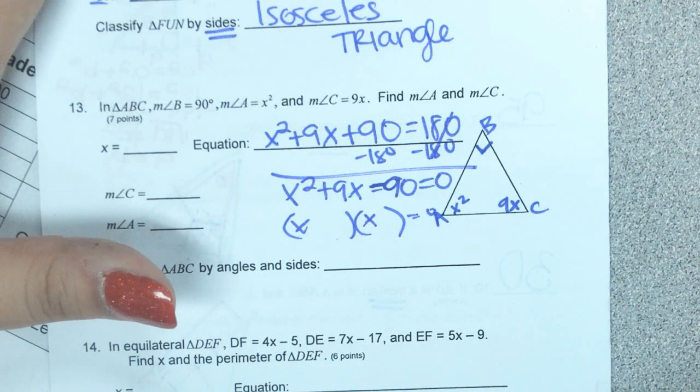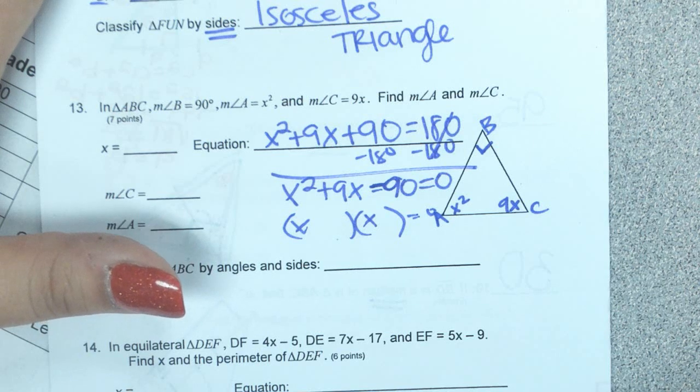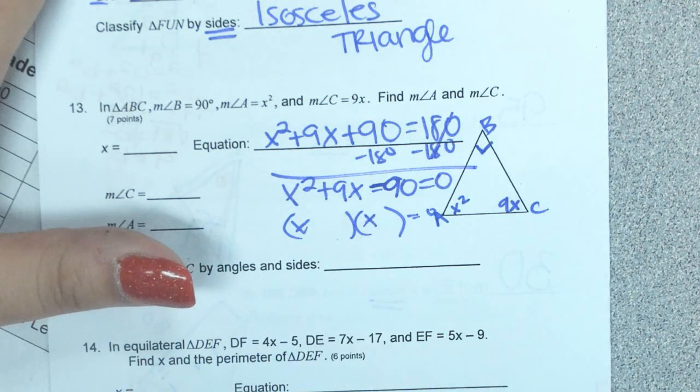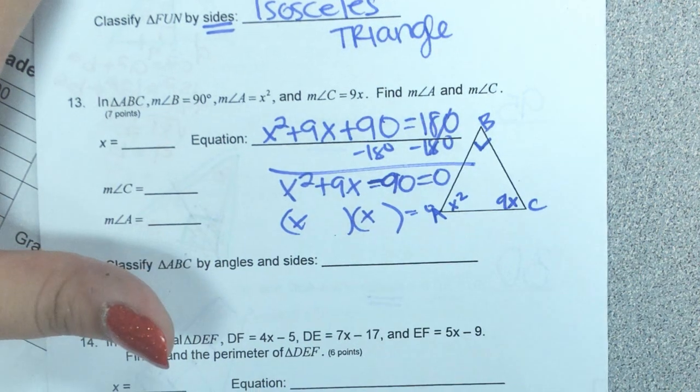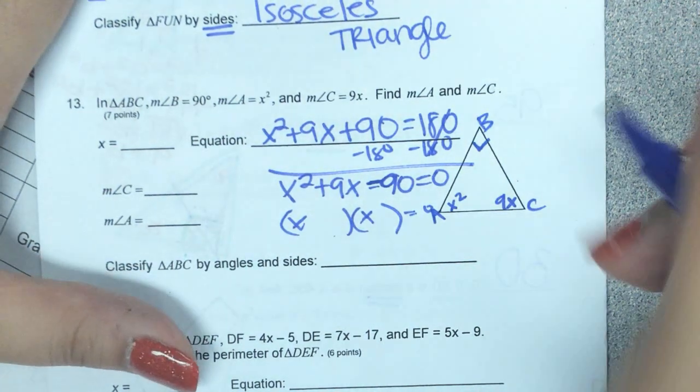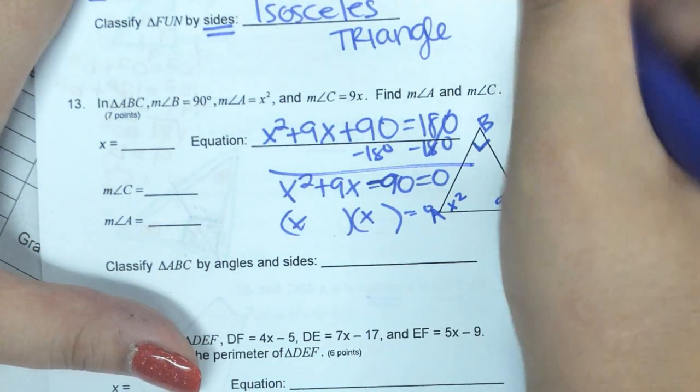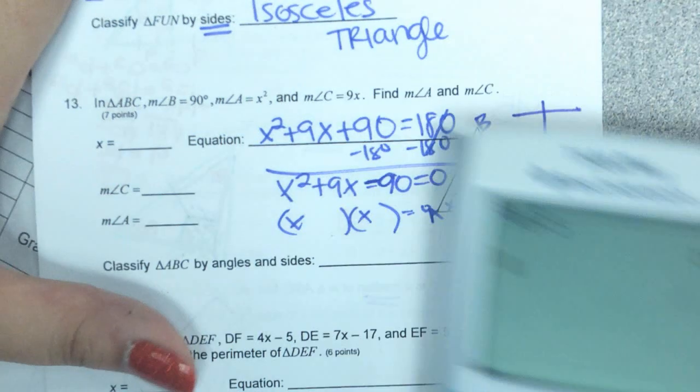Negative 90? Positive 15 or something? Okay. What is 90 divided by 5? No. Let me see. Let me look.